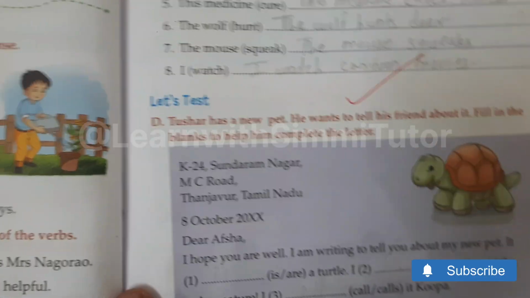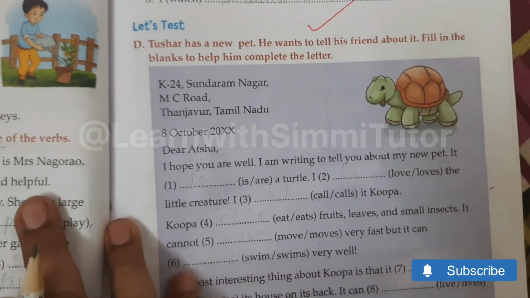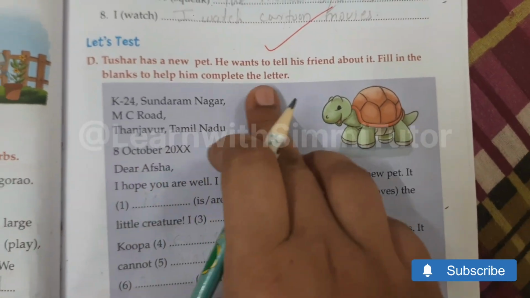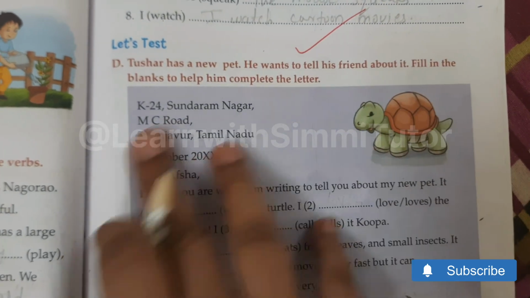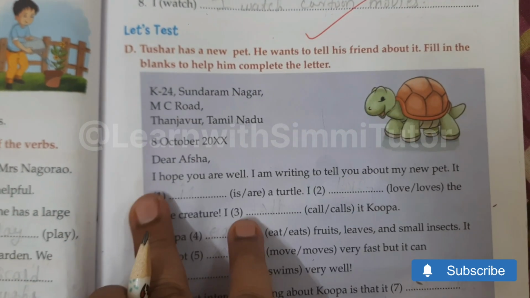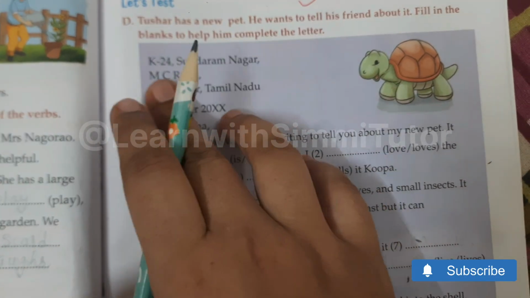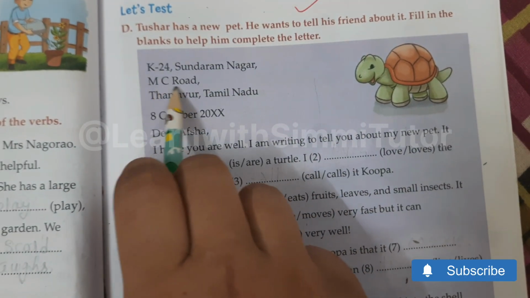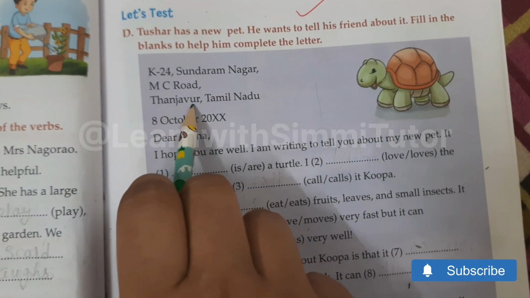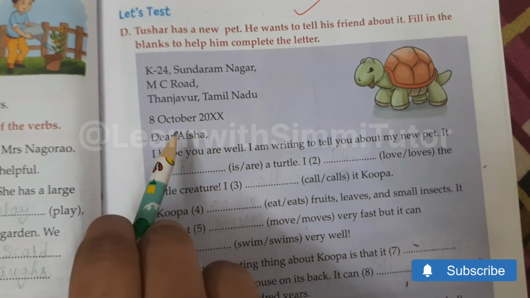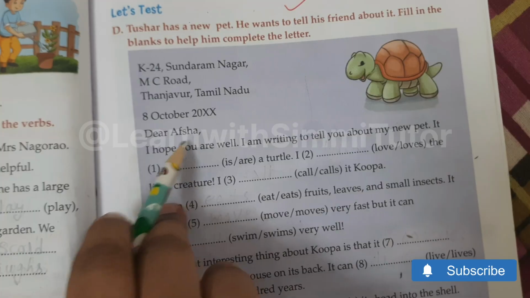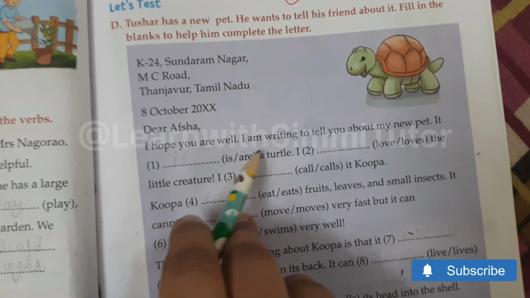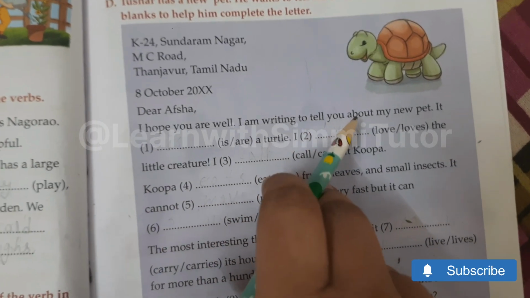Okay. Now let's do the D part. Tushar has a new pet. He wants to tell his friend about it. Fill in the blanks to help him complete the letter. Okay. So here the letter is there. Address is written Sundaram Nagar, MC Road, Thanjavur, Tamil Nadu. Okay, it is 8 October and date. Dear Afsha, I hope you are well. I am writing to tell you about my new pet.